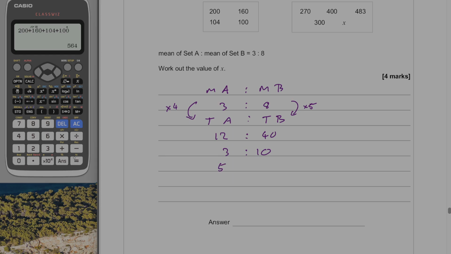So 567 to, head. Yeah. So the total of set A then is 270 plus 400 plus 483 plus 300 plus x. So 1473 plus x.